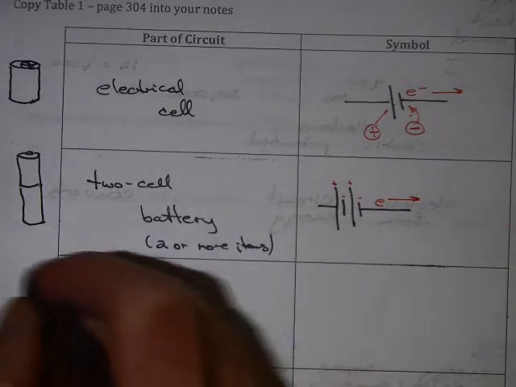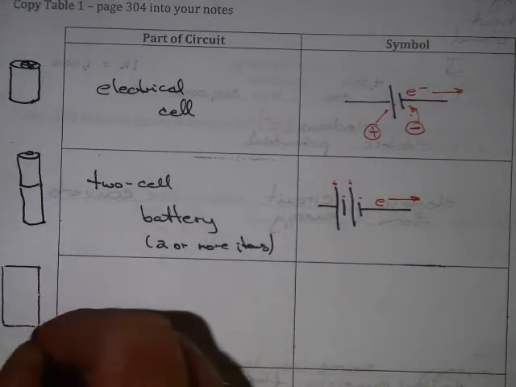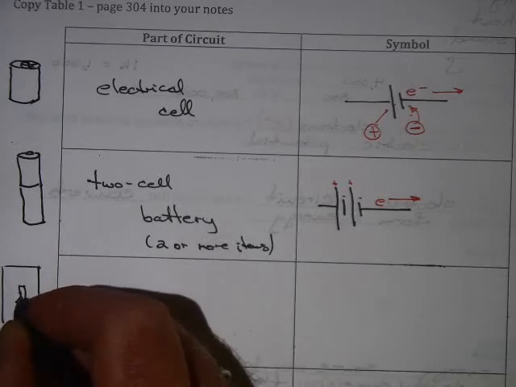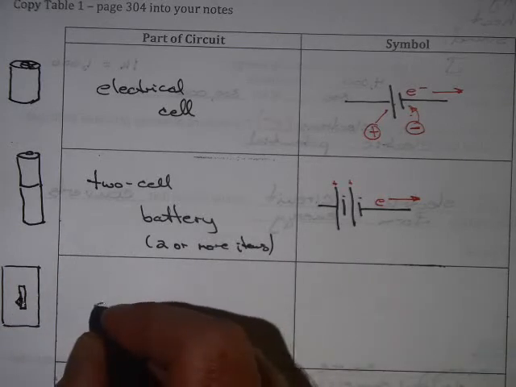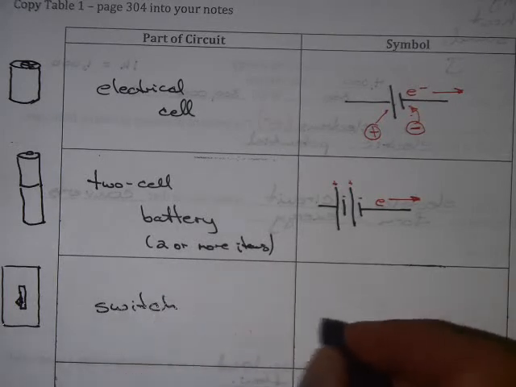A switch, so here's a switch. Now all a switch is, is a way of breaking contact.